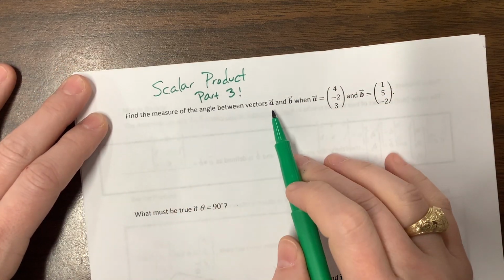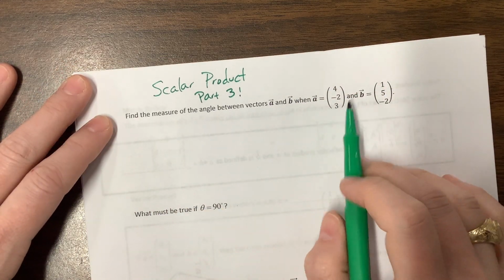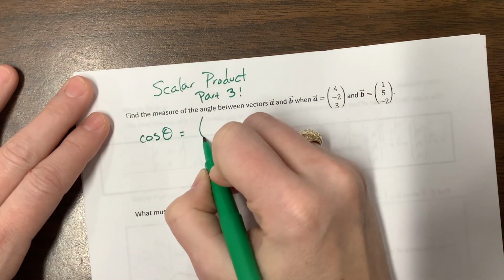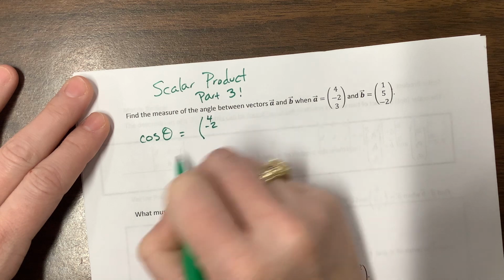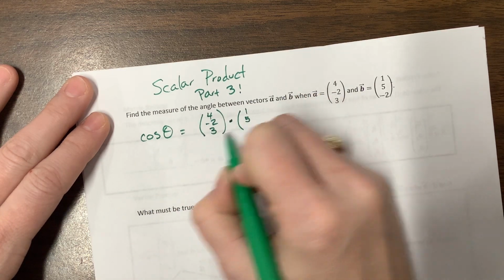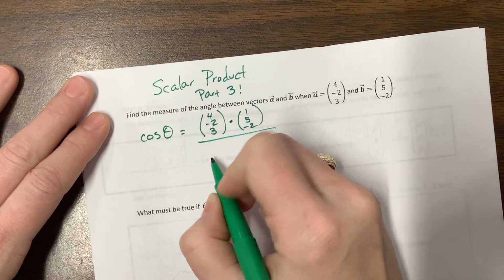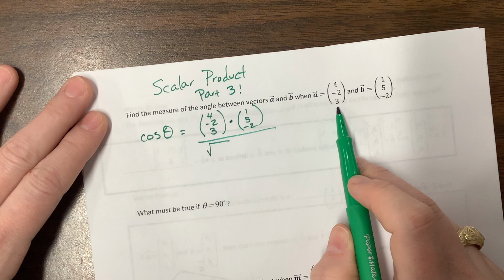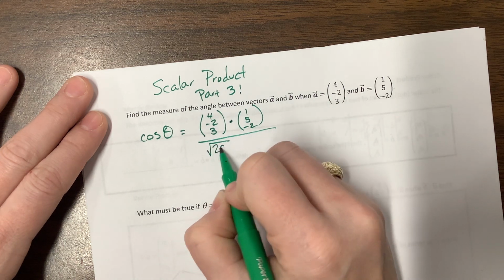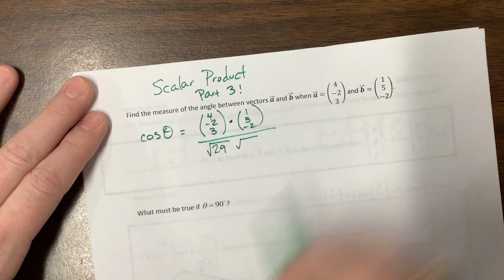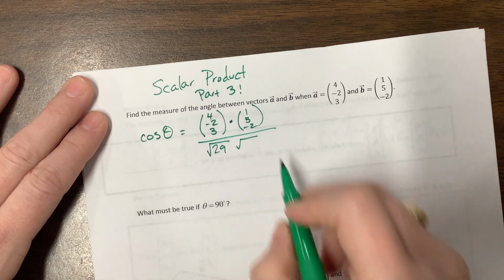So they're saying find the measure of the angle between vectors A and B. So that means that I'm going to say that cosine of that theta is equal to the dot product of A and B, A dot B, divided by the magnitude of A. Okay, let's see. 16 plus 4 is 20, plus 9 is 29. And this is 25 plus 5. Right, that's 4 and another one, that's 30.